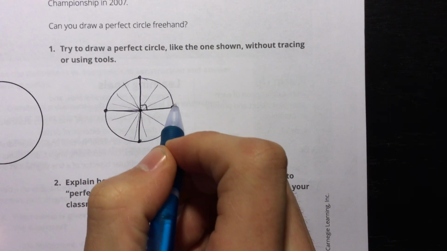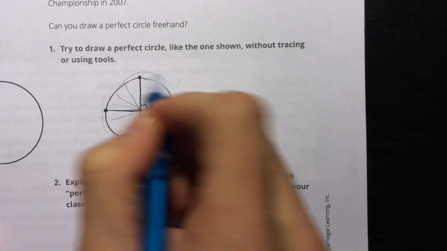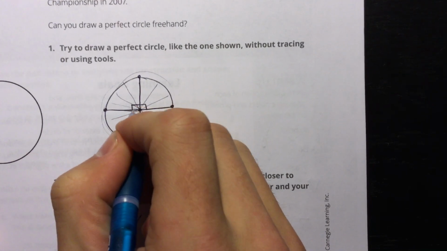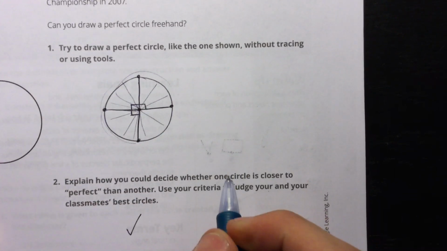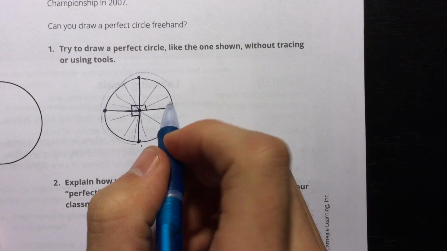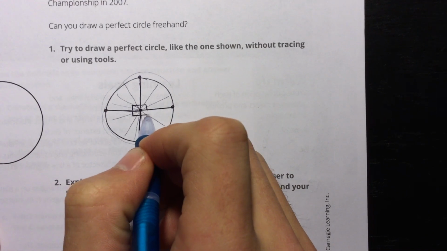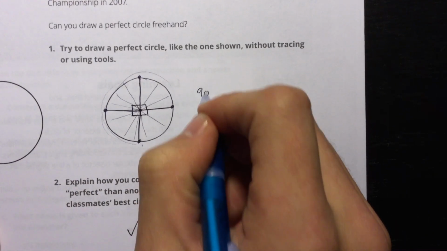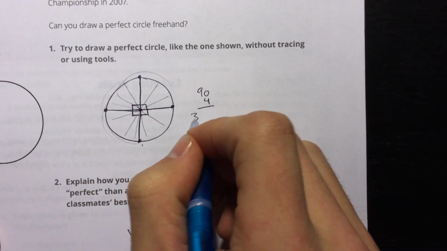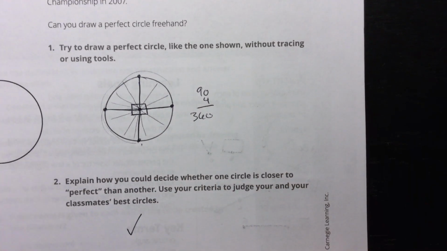So I'm looking at this part of my circle, right? 270 degrees, because 90 times 3 is 270. If I'm going from here to there, I'm not quite there yet. But if I add one more 90-degree angle, so now 90 times 4, I can say that would create a perfect circle, and 90 times 4 is, of course, 360.